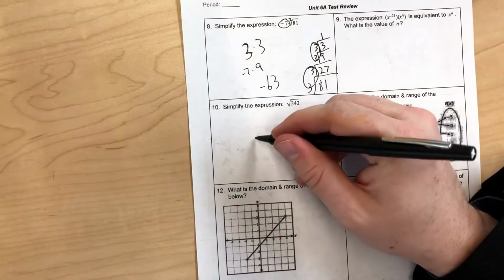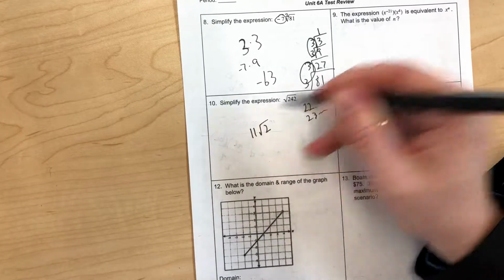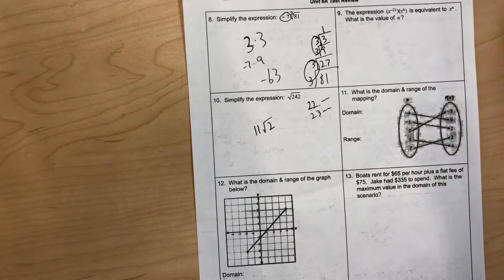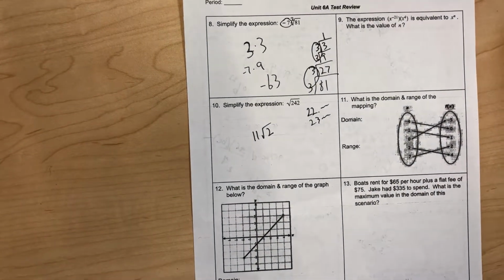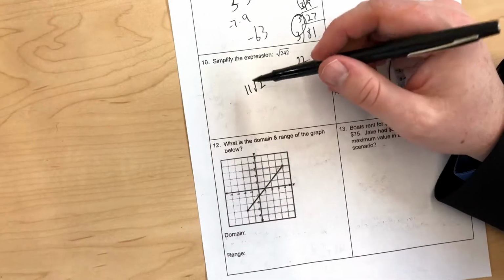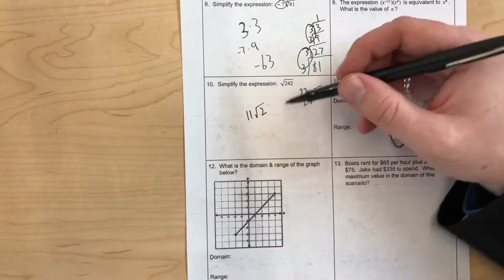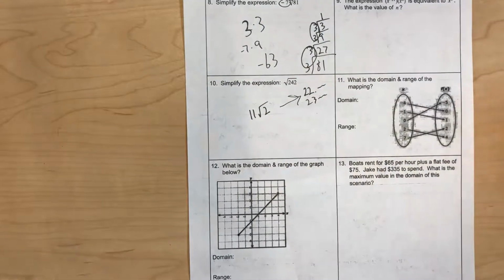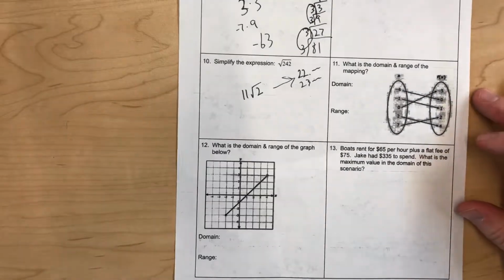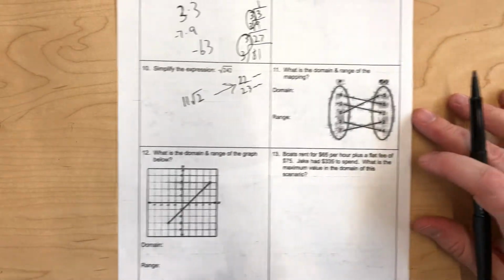I know on this one my answer is 11 square root of 2. So whenever I type in 11 square root of 2, it should give me exactly the same decimal. So since this is a multiple choice test, you can check your answers that way.